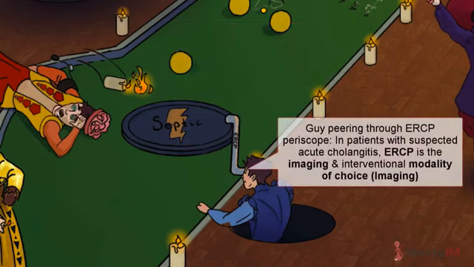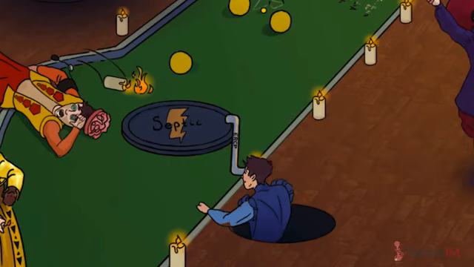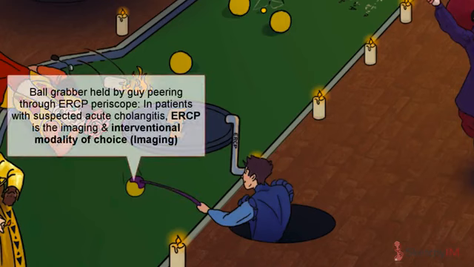ERCP serves two functions. First, like this guy looking through the periscope, ERCP provides direct visualization of the biliary tree, which allows you to diagnose an obstruction. Second, a catheter, like this ball grabber, can be passed through the scope to expand the common bile duct outlet, aka sphincterotomy, and pull out the obstructing stone. But more on that in a moment.